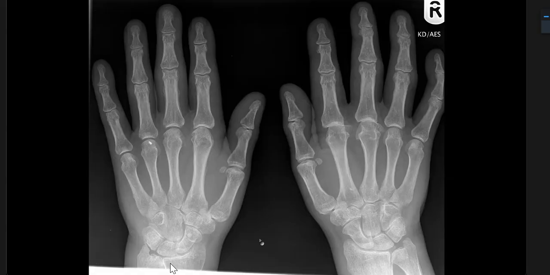I'm checking the carpals. I think here the capitate and the hamate, maybe there is a coalition there. There is no distal osteolysis, no significant bone lesion. The joint spaces are well preserved.